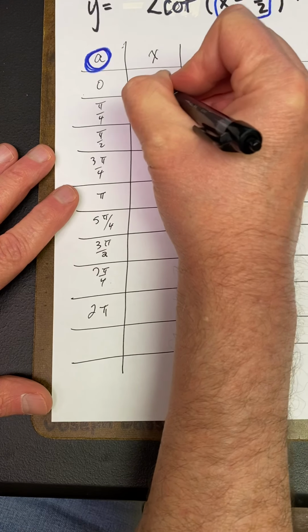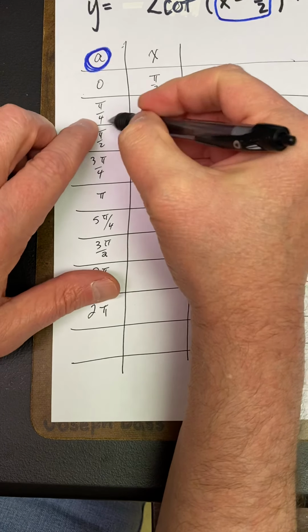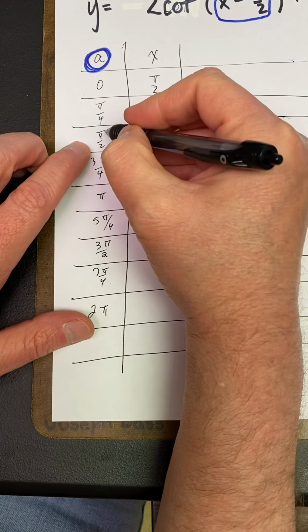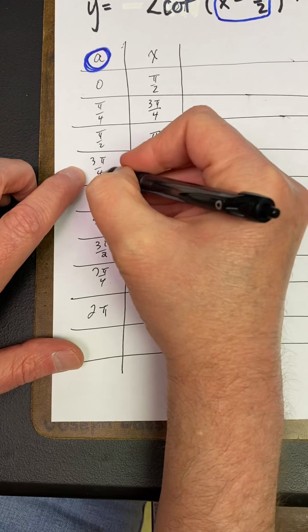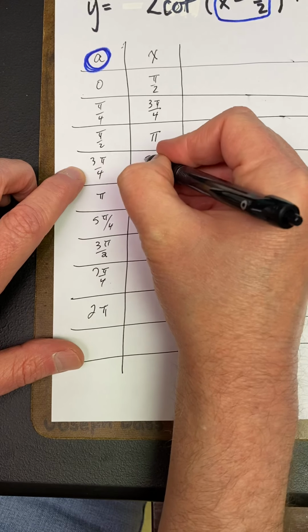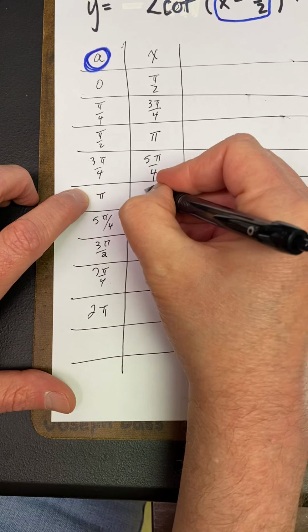0 plus pi over 2, pi over 2 plus pi over 2, pi over 4 plus pi over 2, pi over 2 plus pi over 2, half of pi plus half of pi. 3 pi over 4 plus pi over 2 is 5 pi over 4. 1 pi plus 1 half pi is 3 halves pi.